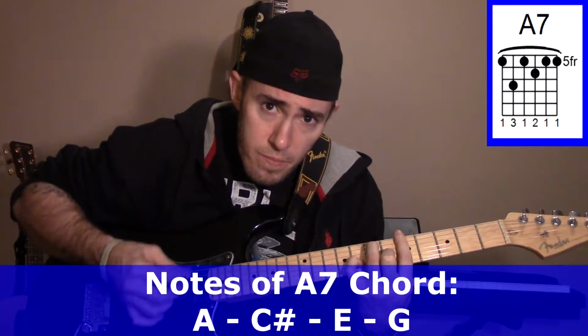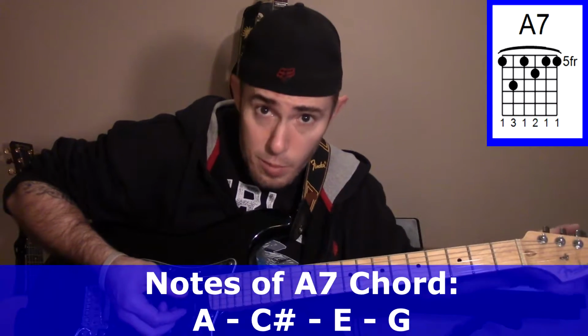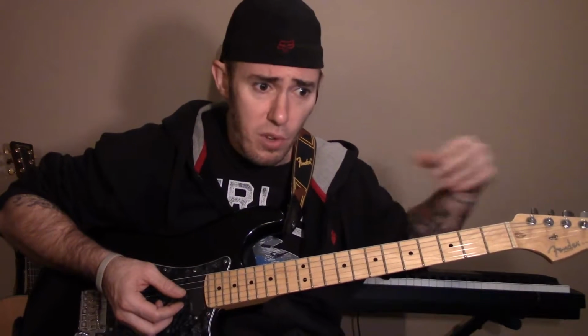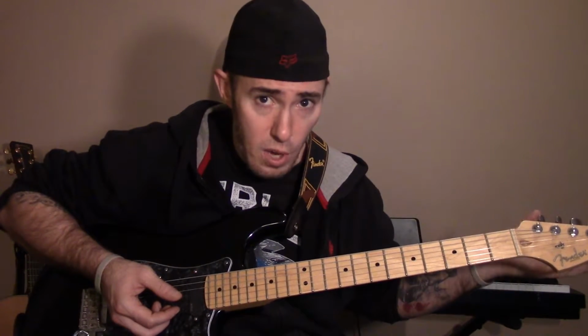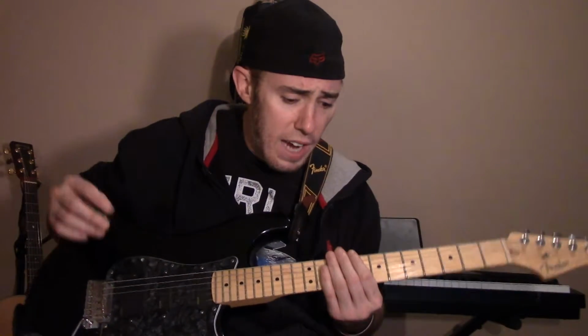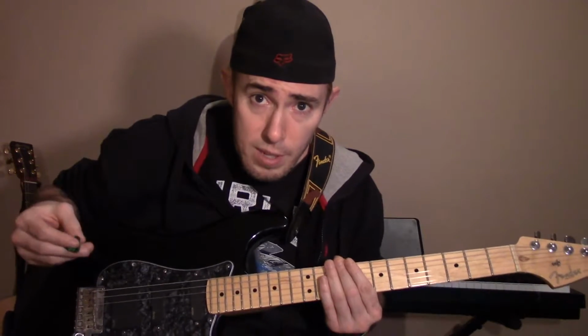In this case, because it was an A dominant 7, I was using the A Mixolydian mode. If there was a random C dominant 7 chord thrown into a progression, then over that one chord I would use the C Mixolydian mode. So that's the most common use for the Mixolydian mode, over dominant 7th chords.